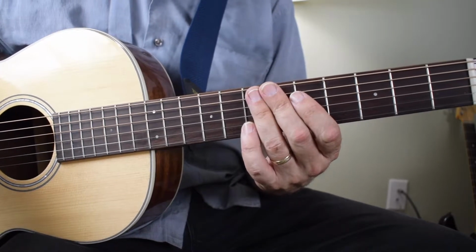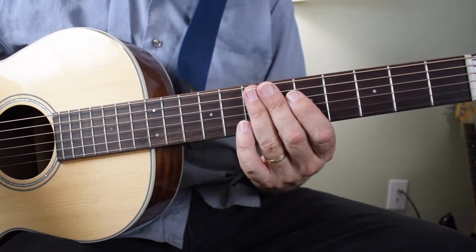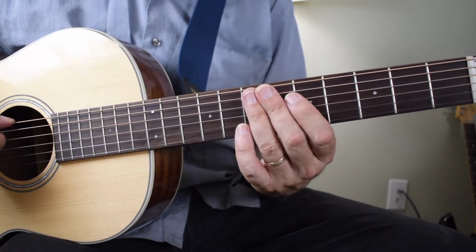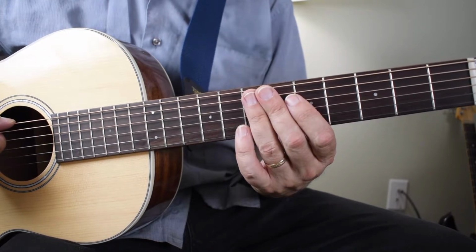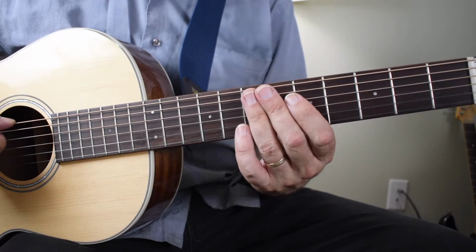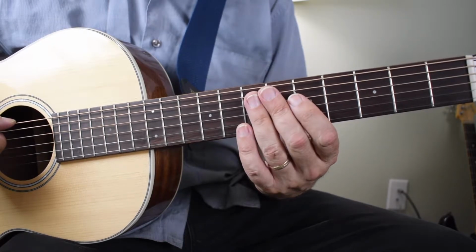What I'm going to do in this video is I'm not going to show you every pattern of those scales. That's a big project. But we're going to look at the sound and the structure of these scales. And then from there, learning them all over the neck is the next step.